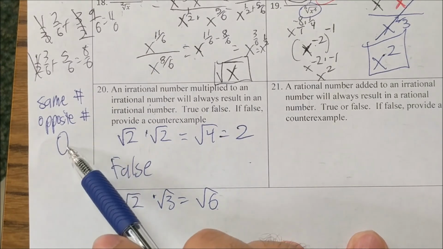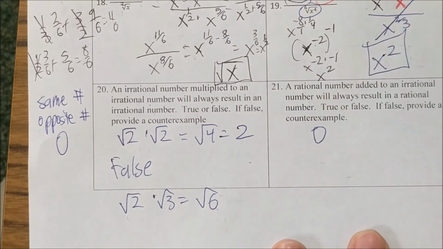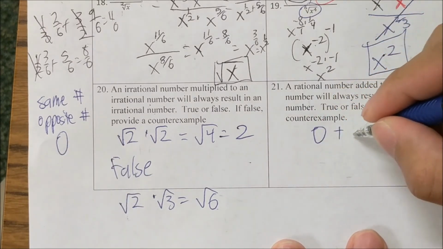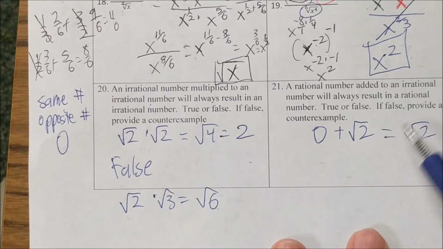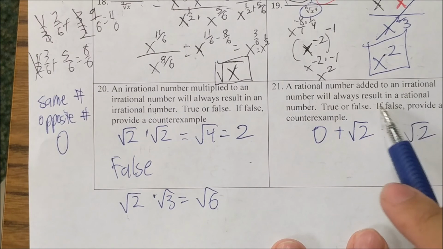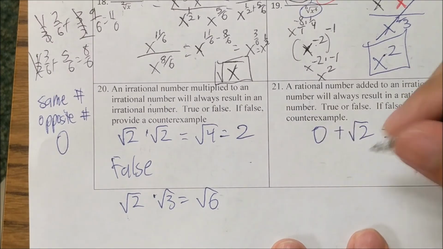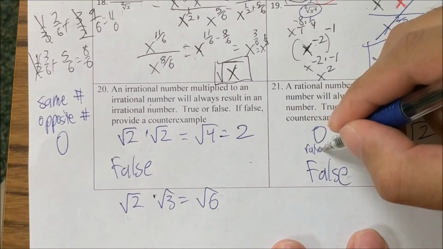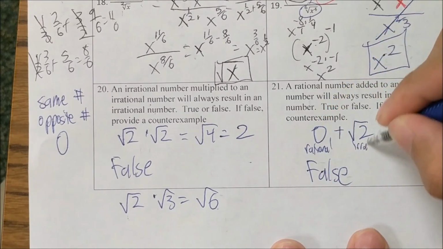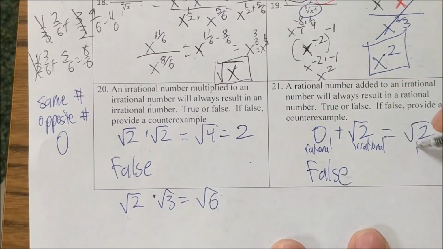So the only thing we can do is make the rational number 0. So if we pick 0 for the rational number and let's say radical 2 for the irrational, this equals radical 2, which is still irrational, which is not rational. Okay, so this is false then, right? Because rational over here plus irrational over here was irrational.